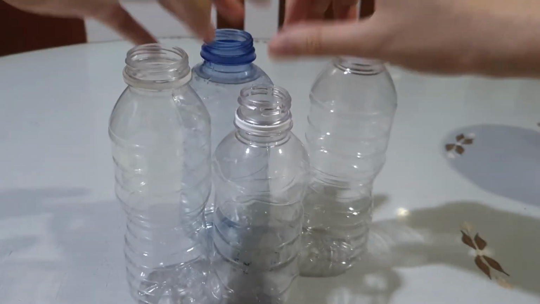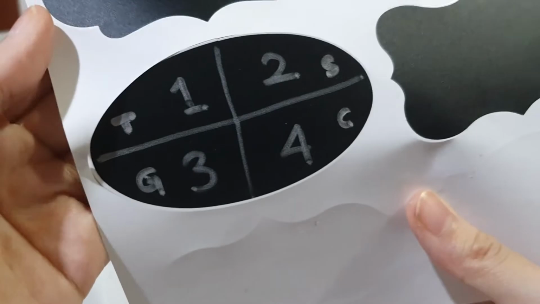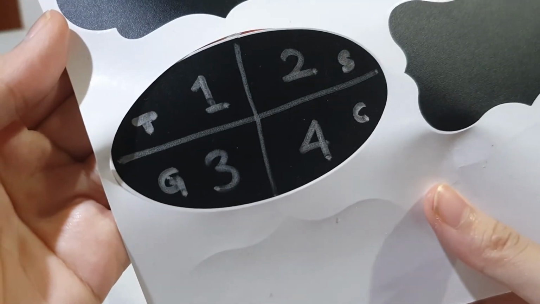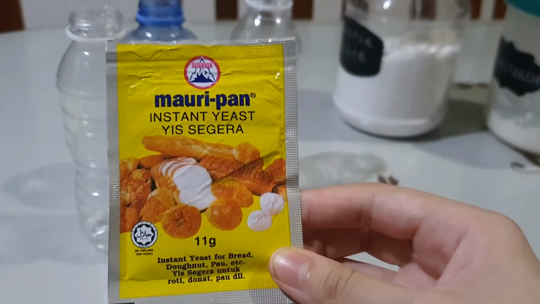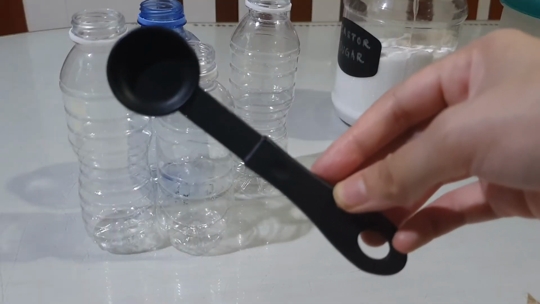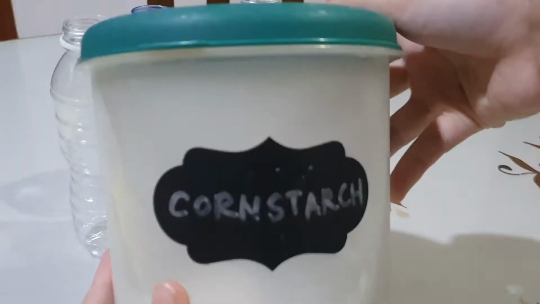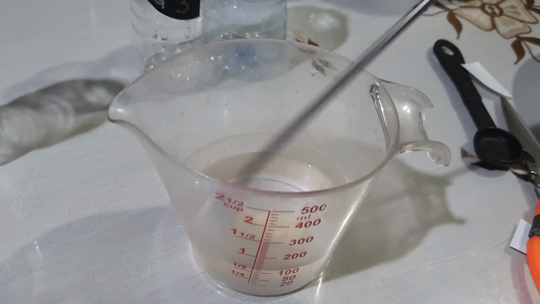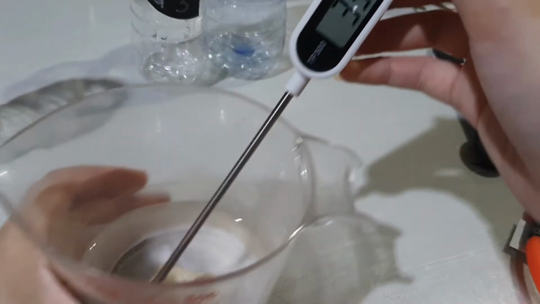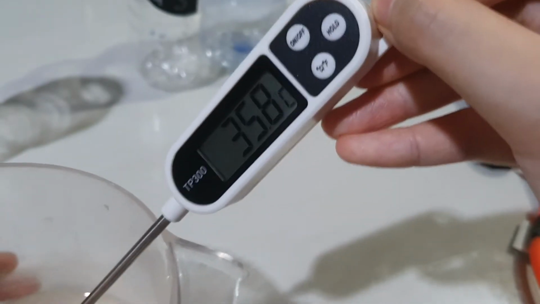The materials you're going to need are 4 plastic bottles, 4 stickers for labeling, a bunch of balloons, baker's yeast, a teaspoon measure, and the carbohydrate samples I'm using: table sugar, glucose syrup, and cornstarch. Lastly is warm water. The water needs to be warm, or at 37 degrees Celsius to be precise.